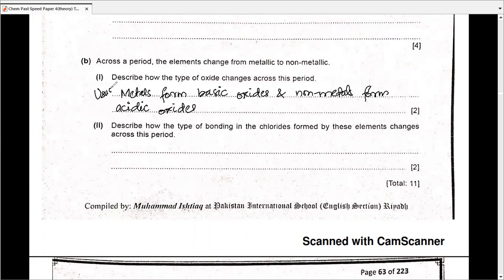Usually, we're going to start with 'usually', or you may write it at the end. The first half of the sentence is going to get you 1 mark, and the second half of the sentence is going to get you another. This belongs to chapter 5, topic 5.3.